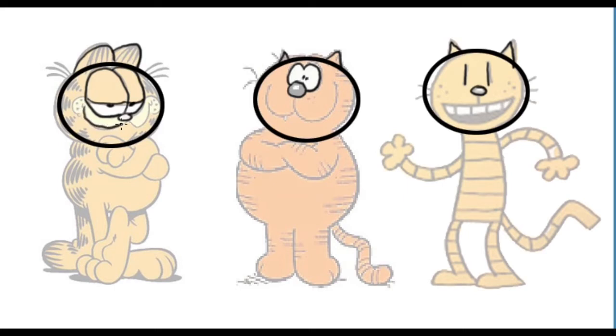Now let's look at their mouths. Garfield has sort of a W for a mouth. And Heathcliff has a huge W for a mouth because he's got all this room on his face to work with. I'm going to show you the placement of the top of their mouths is very important too.